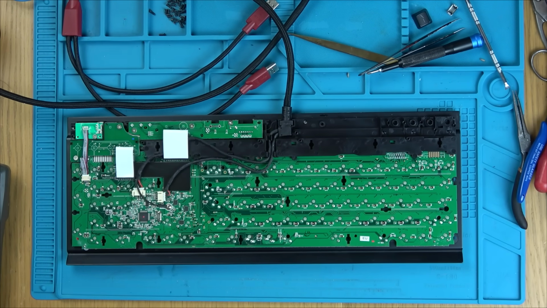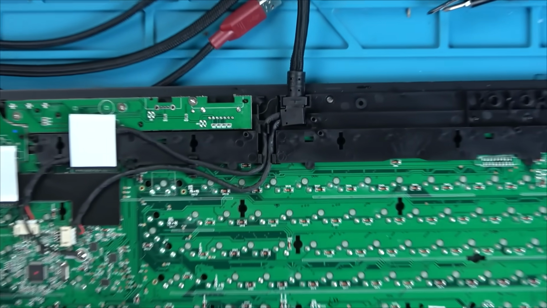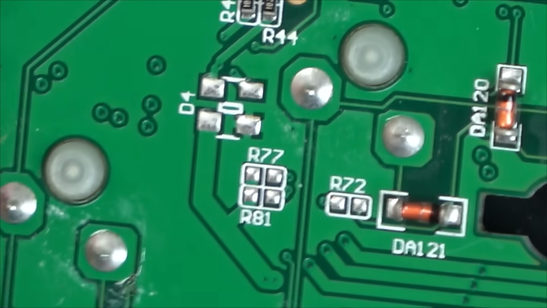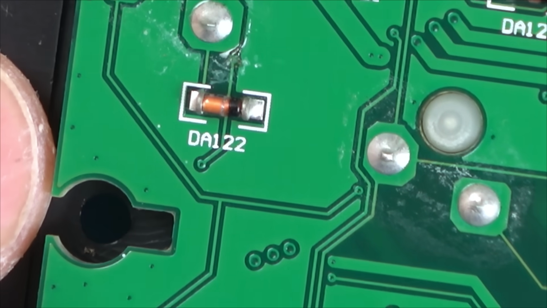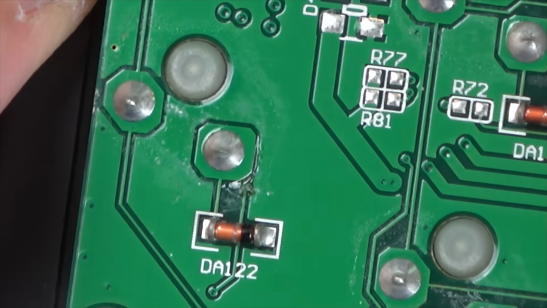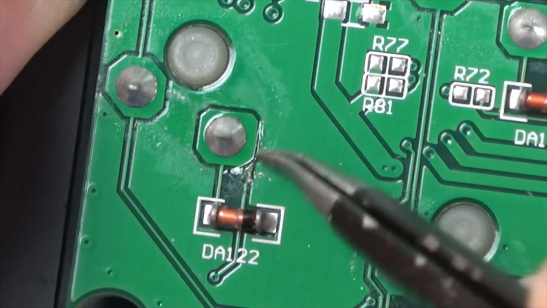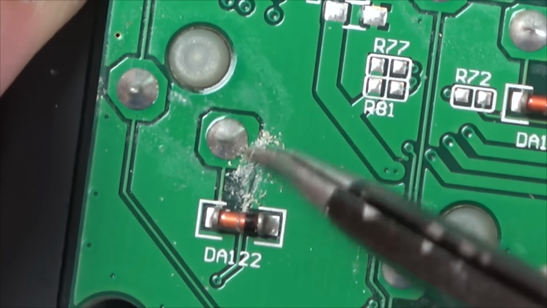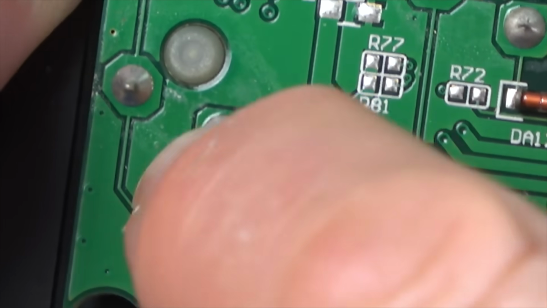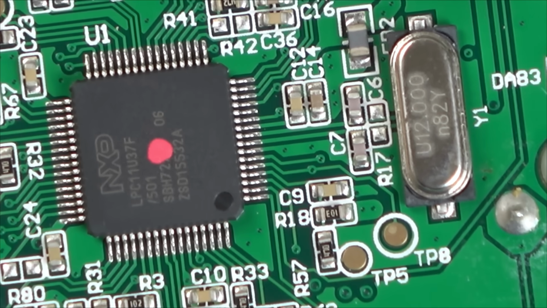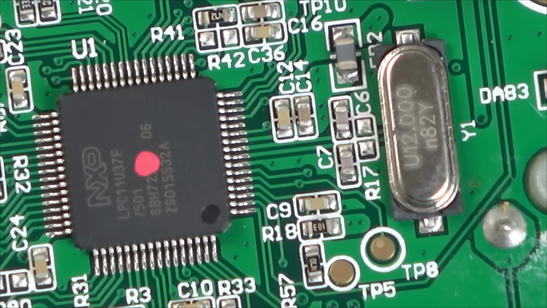Well, I can't see anything with my eye. Let's zoom right in. Have a quick scan about the place. See, I think a lot of that is just flux. Yeah, that's just flux. Now that reminds me of the chip when I was doing the MSI keyboard.